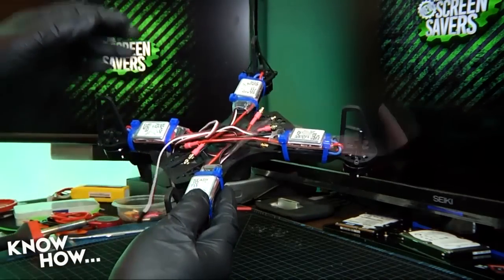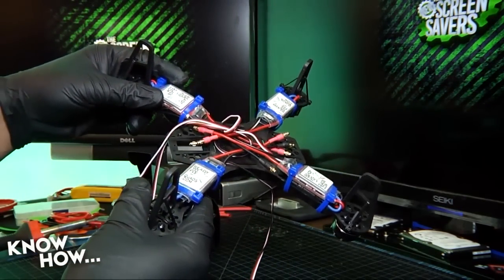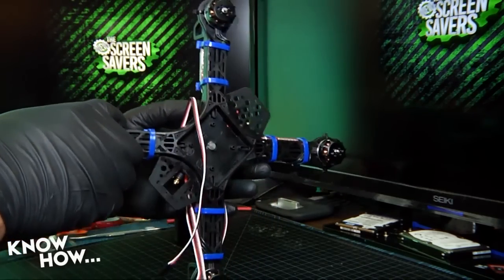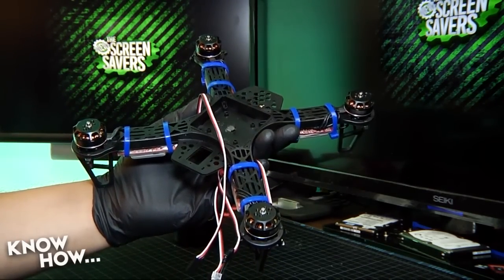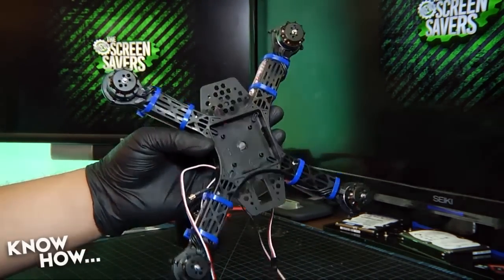Make sure that the zip ties loosely bind the ESC to the wires. You don't want them too tight because we're probably going to have to switch a pair or two when we get to testing the electrical system. Repeat the process for all 4 ESCs and motors and check your handiwork for fit.